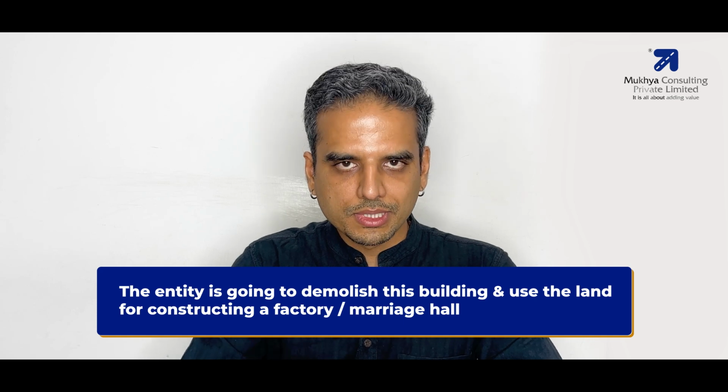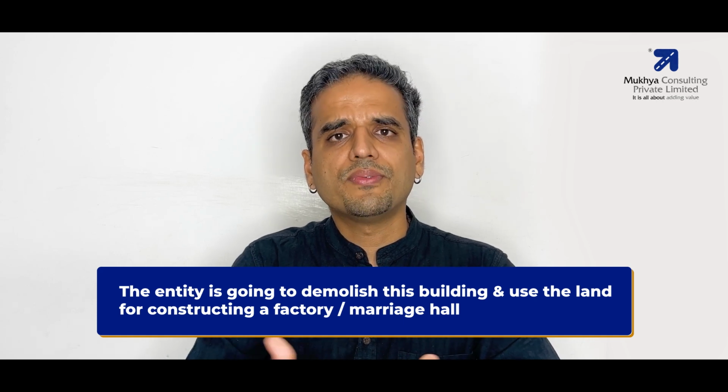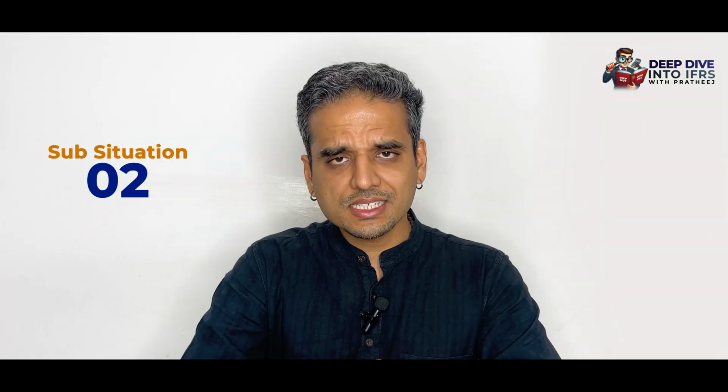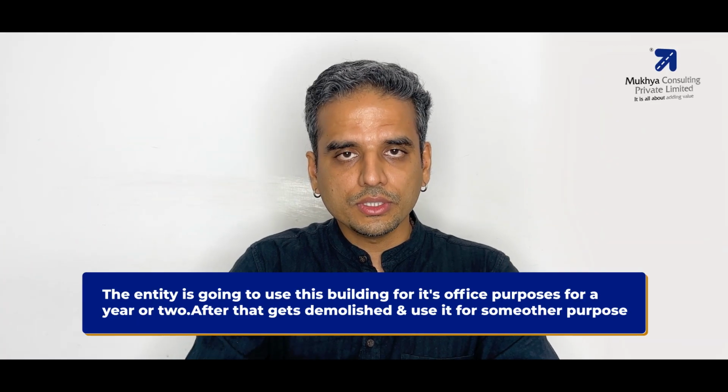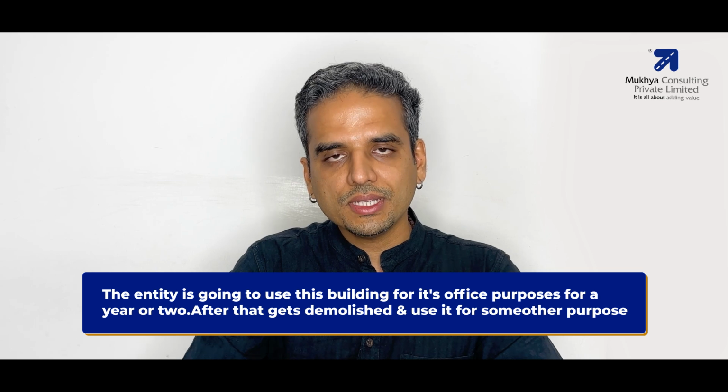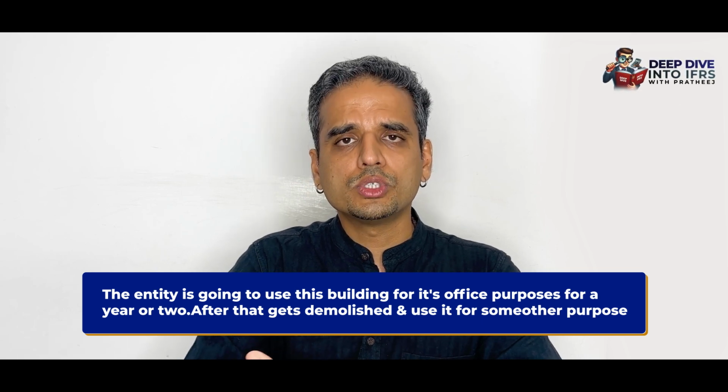Now in the two sub-situations, in the first sub-situation, the entity is going to demolish this building and use the land for constructing a factory or maybe a marriage hall or convention center or something like that. In the second sub-situation, the entity is going to use this building for its office purposes for say a year or two, and after that demolish it and then maybe use it for some other purpose as the entity deems fit in future. So how to account for this $125,000 in both these sub-situations?